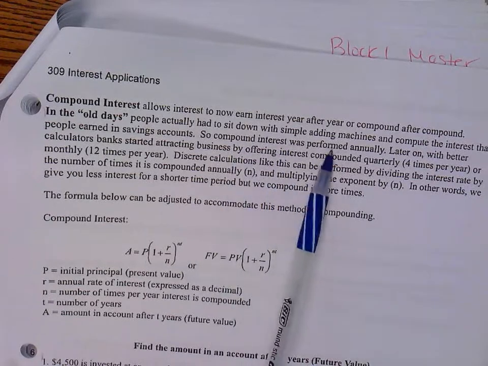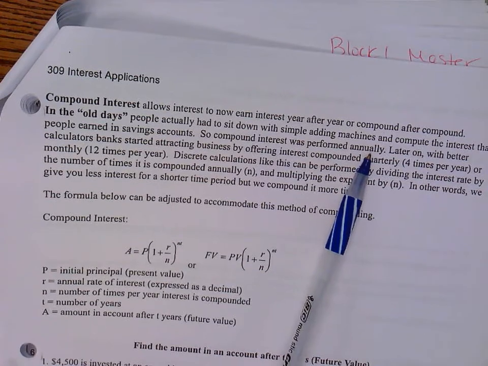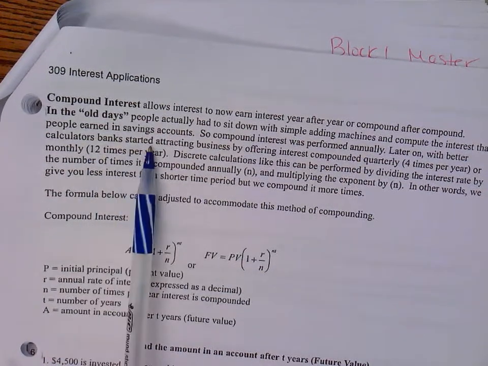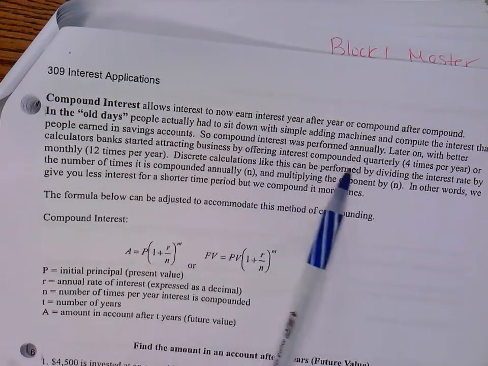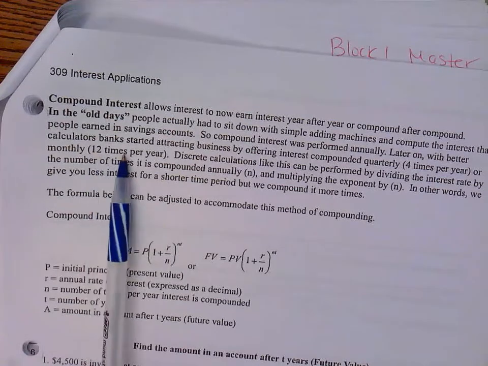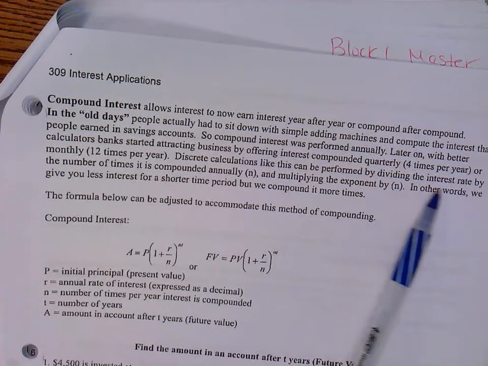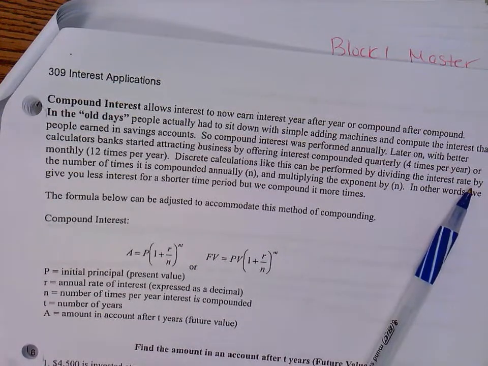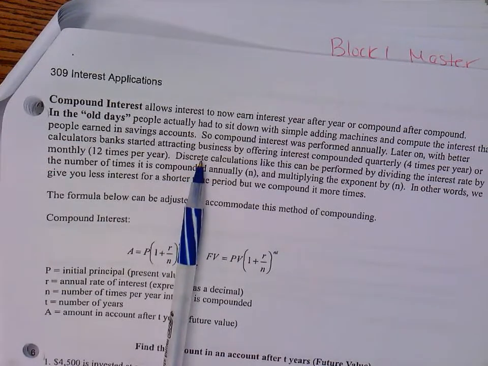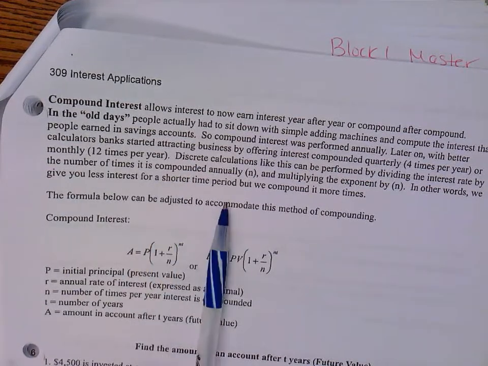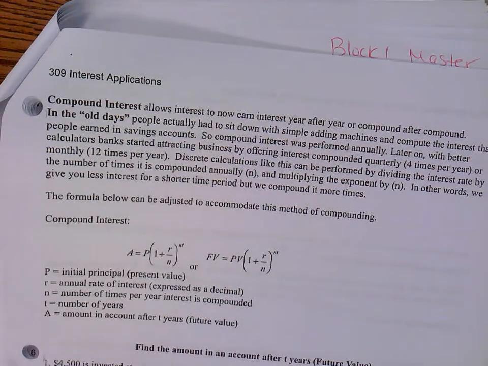So compound interest was performed annually because they had to sit down and actually calculate people's interest at the end of the year. Later on, with better calculators, they started attracting more business by offering quarterly or monthly interest. The calculation can be performed by dividing your interest rate, so if it was 100% interest, let's say, by the number of months or the number of days. So you get less interest for a shorter period of time, but you get more compounds. The more you are compounding, the more money you get.